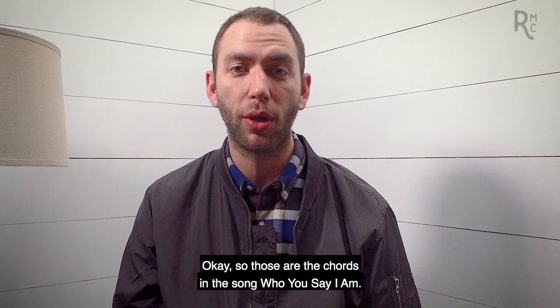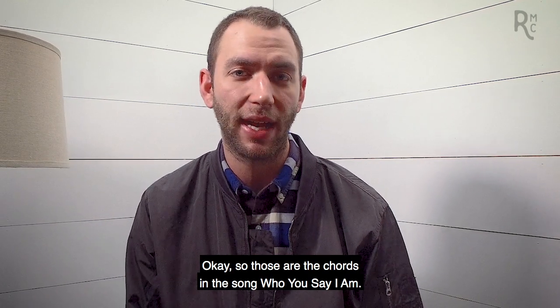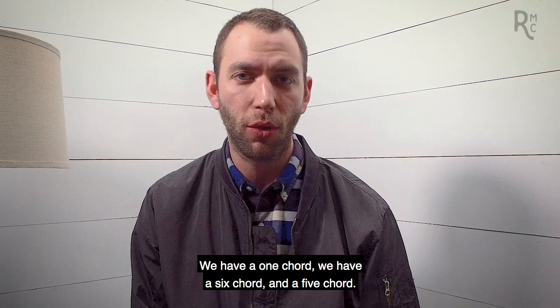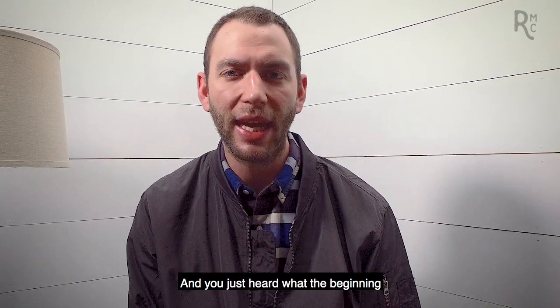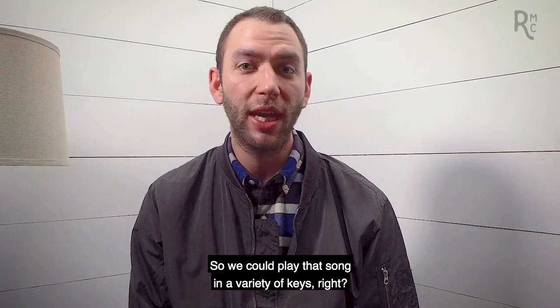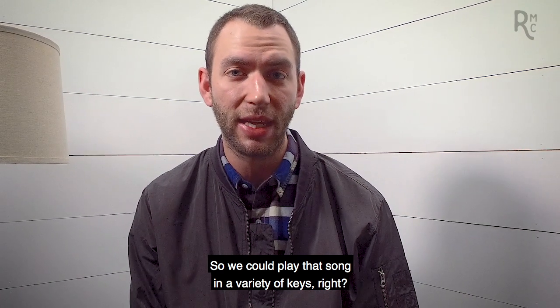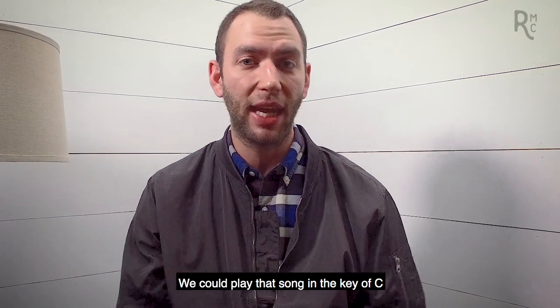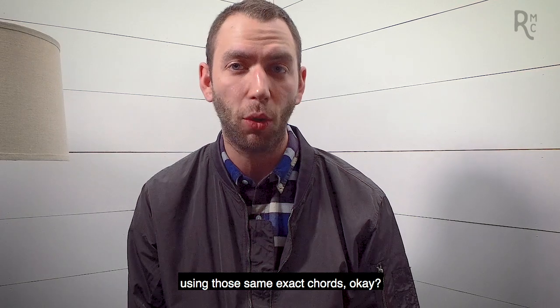Okay, so those are the chords in the song Who You Say I Am. We have a 1 chord, a 6 chord, and a 5 chord, and you just heard what the beginning of that verse sounds like, okay? So we could play that song in a variety of keys, right? We could play that song in the key of C using those same exact chords, okay?